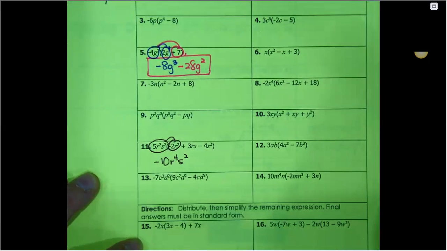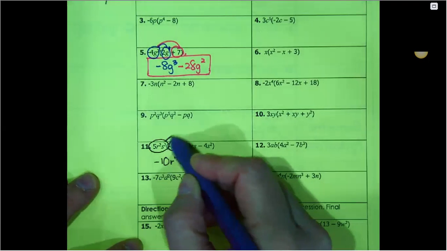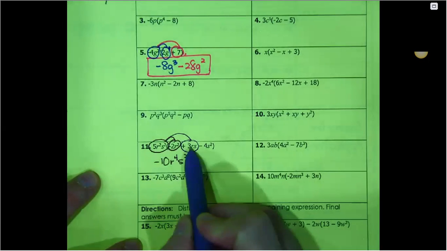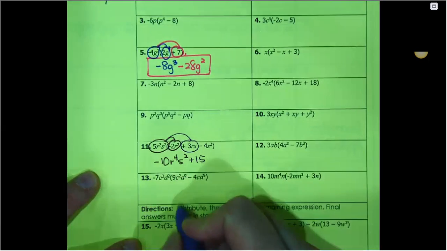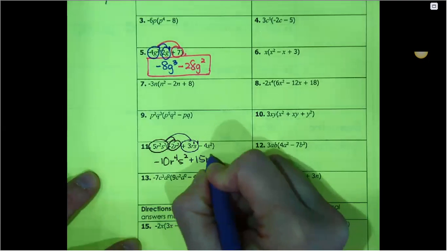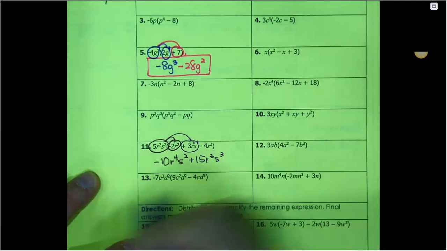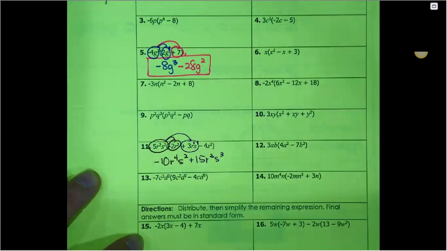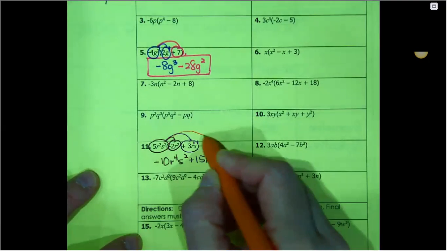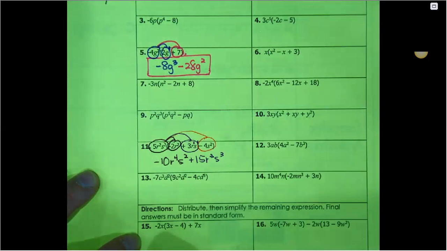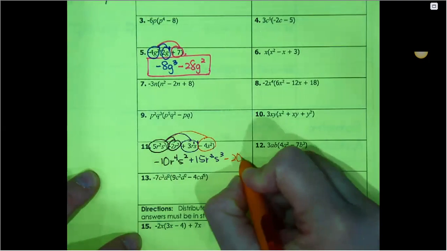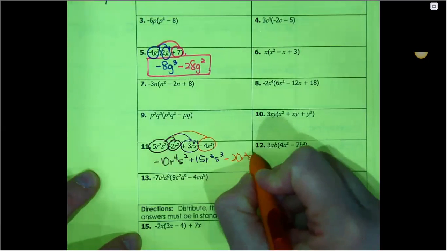Then I'm going to do 5r squared s squared times a positive 3r squared. So again, I'm focusing on the coefficients. So plus 15. And notice that there's some understood ones here. That's going to give me r to the 3rd and s to the 3rd. And then finally, 5r squared s squared times the negative 4s squared, and you get negative 20 r squared, and then s to the 4th.